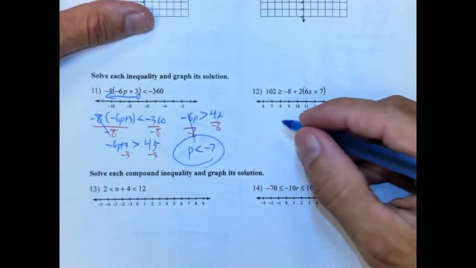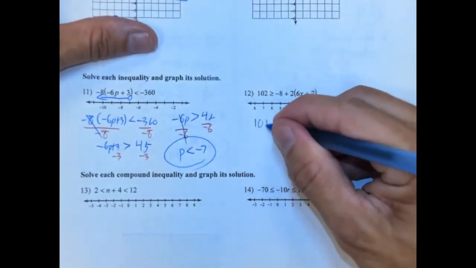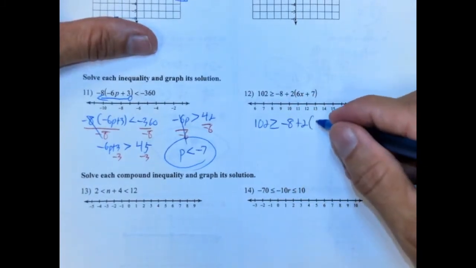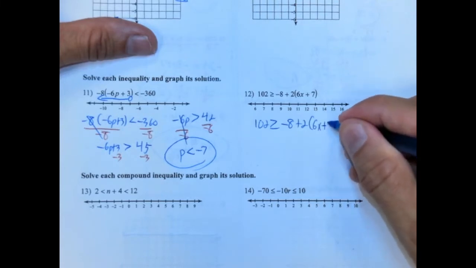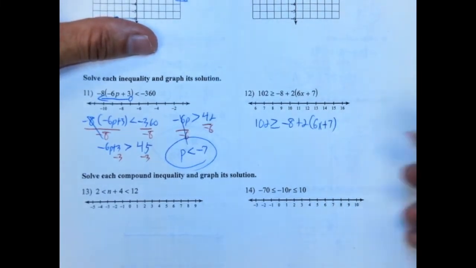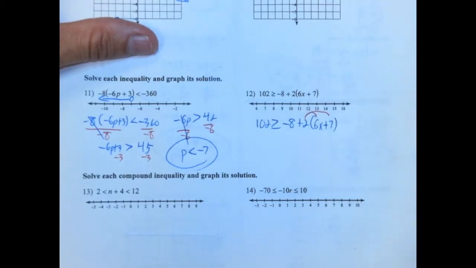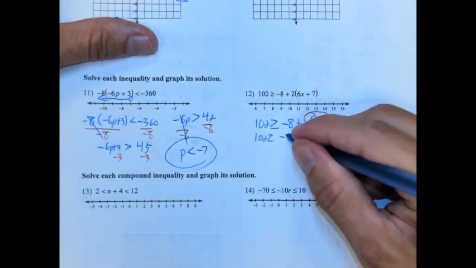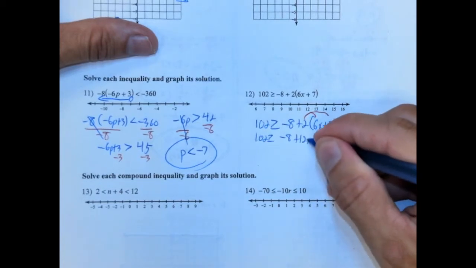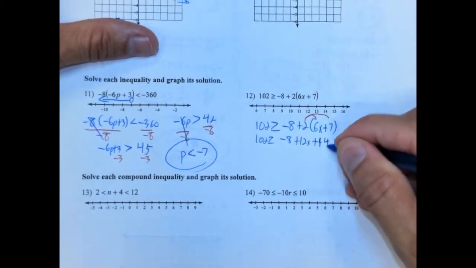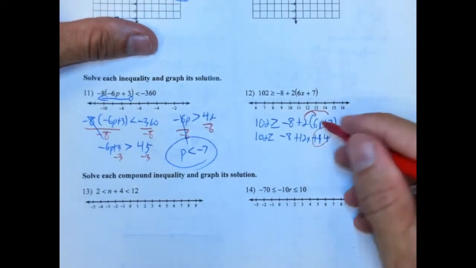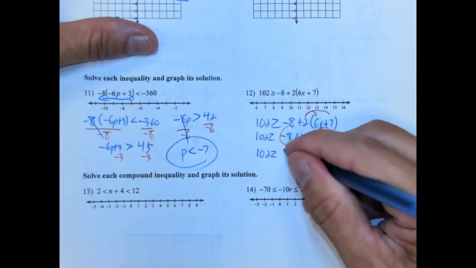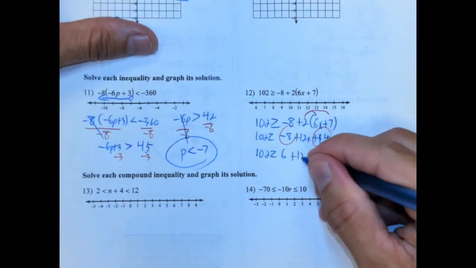Okay. This one right here, 102 is greater than or equal to negative 8 plus 2 times 6x plus 7. Okay. All right. Well, let's go ahead and distribute this 2. So 102 is greater than or equal to negative 8 plus 12x plus 14. Now we're going to combine some like terms here. So negative 8 plus 14 is going to be 6. So 102 is greater than or equal to 6 plus 12x.